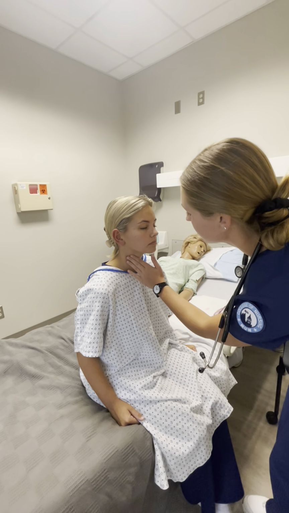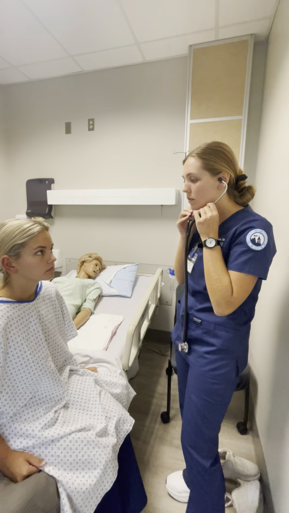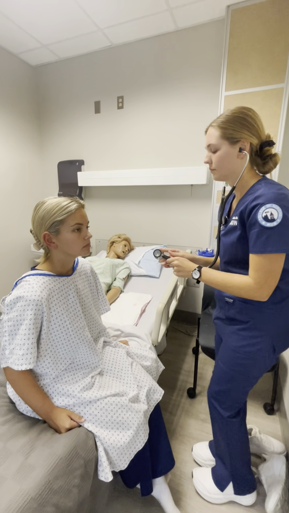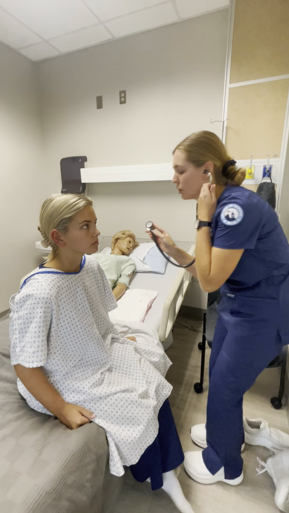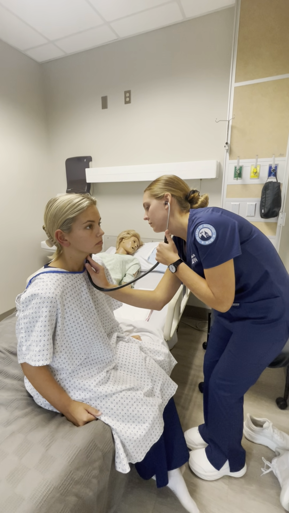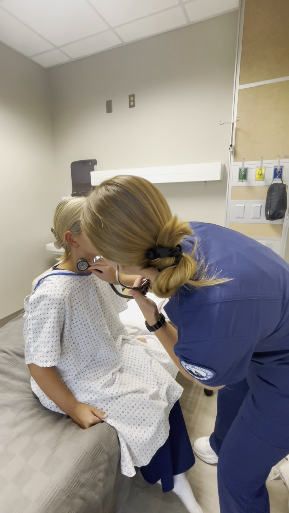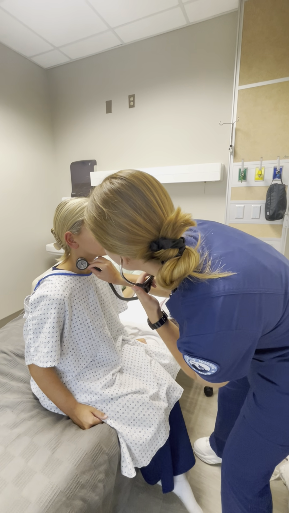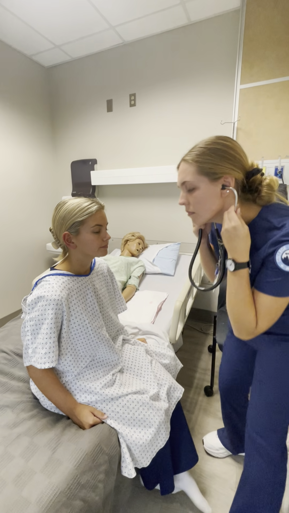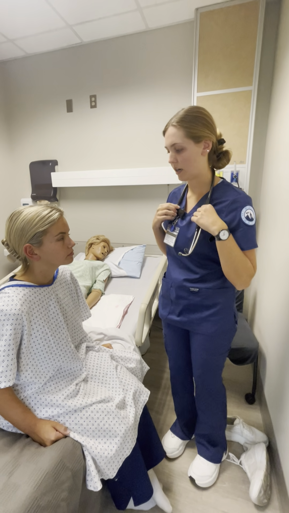And right carotid is a 2+. Okay, I'm gonna listen for any bruits with the bell of my stethoscope. Just hold your breath whenever I put it up to your carotid, okay? Okay, no bruits were heard in the neck, carotid area.